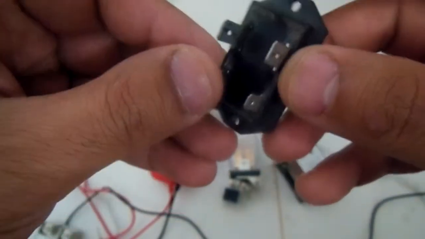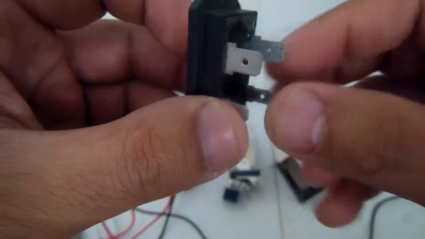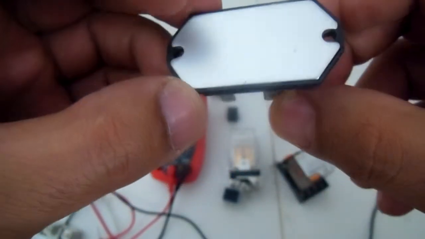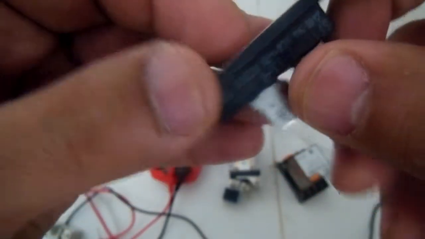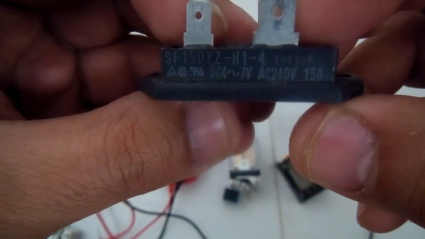These two terminals are for inputs, and the other two large terminals are for outputs. So it ranges about 10 ampere. You can use it, about 15 ampere can be controlled by this relay.